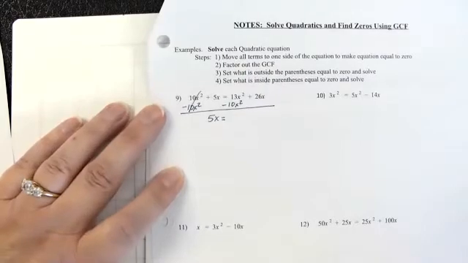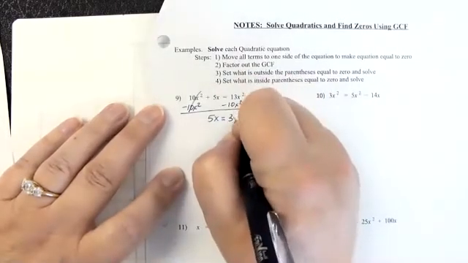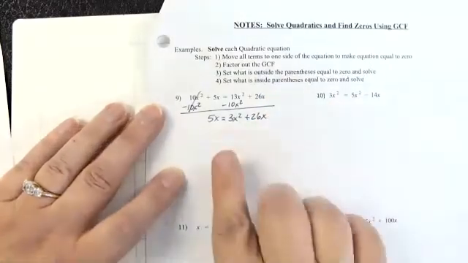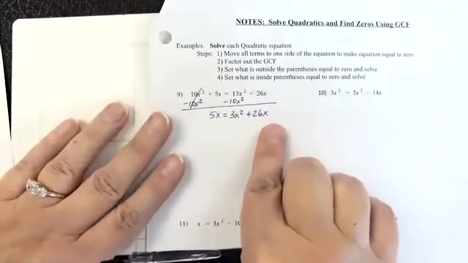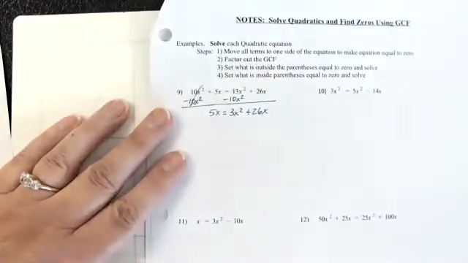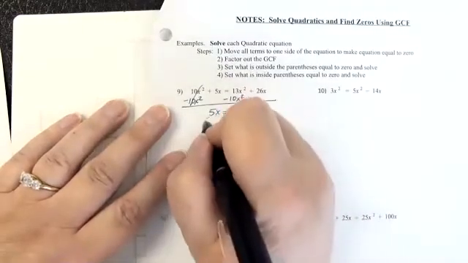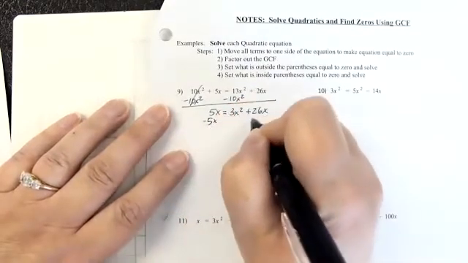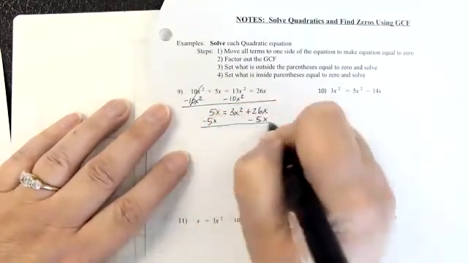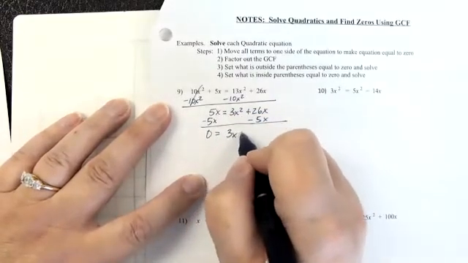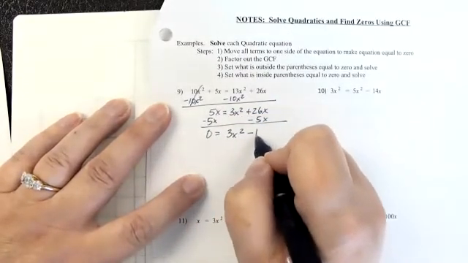13x squared minus 10x squared is 3x squared. And then bring down the plus 26x. Remember, we want everything on the same side, so we set it equal to 0. So guess what we need to do next? Subtract 5x, because we want 0 here on the left side. Subtract 5x. So now we have 0 equals 3x squared minus 19x.